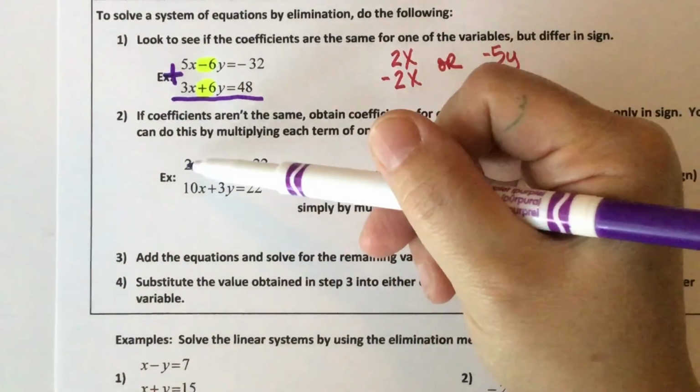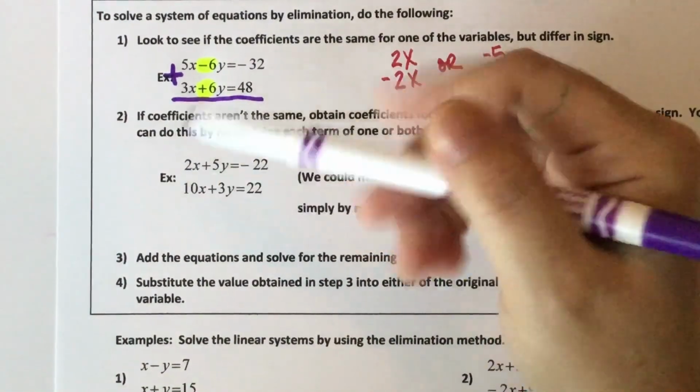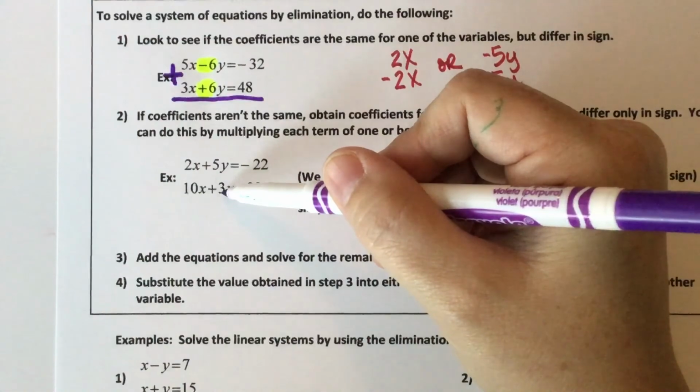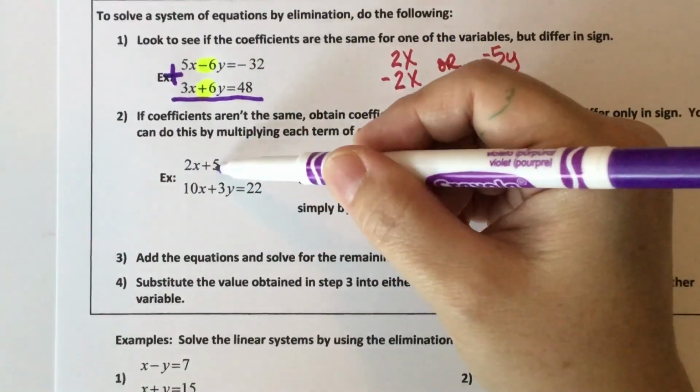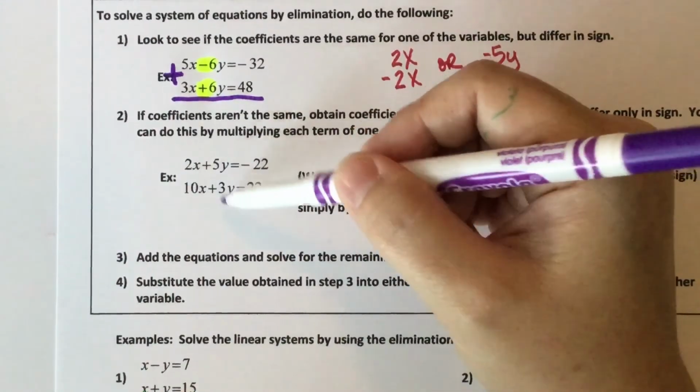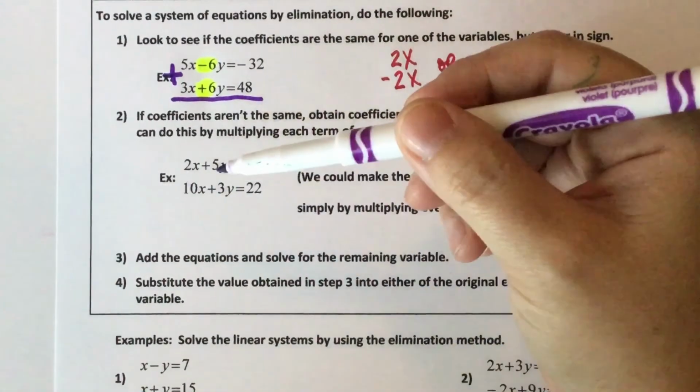This one, these are not same number, opposite signs. Neither are these. So we'd have to make these be the same with opposite signs. Or we would have to make the y's be the same with opposite signs. And I'll show you how to do that as we go down below.